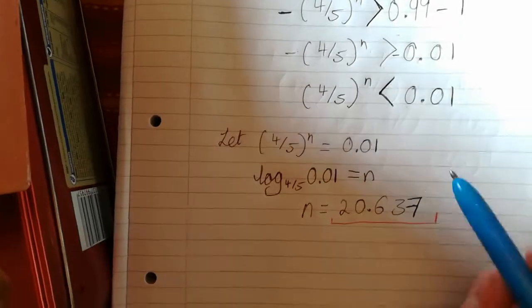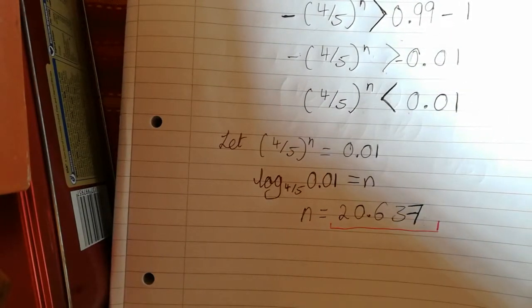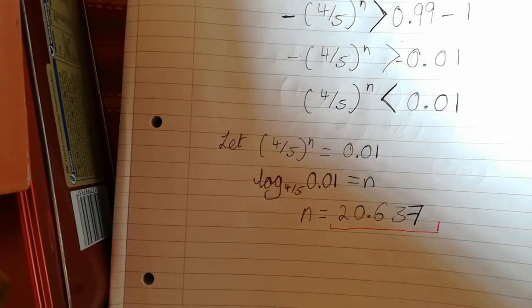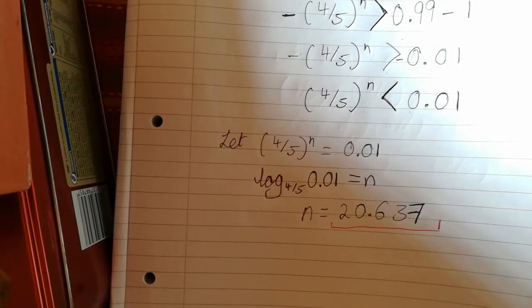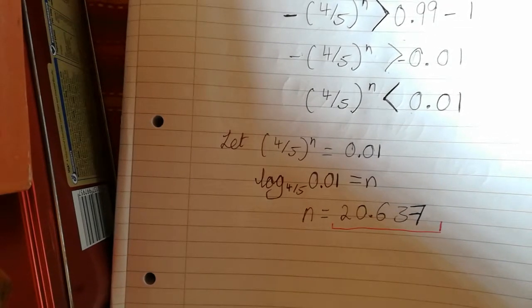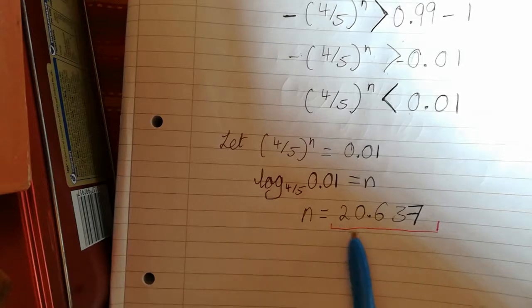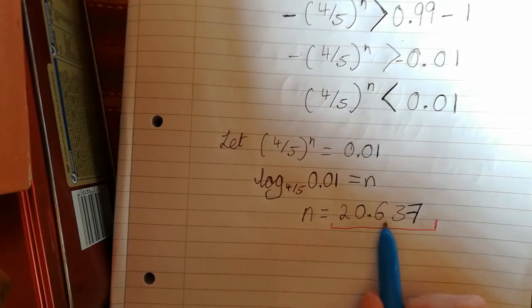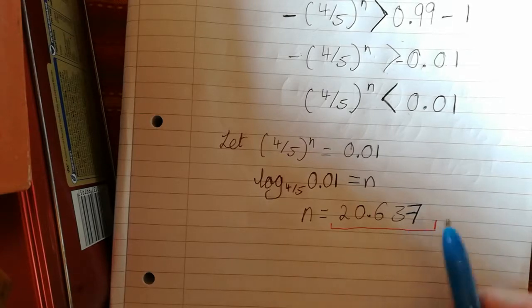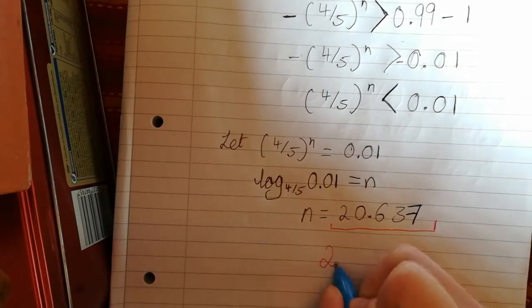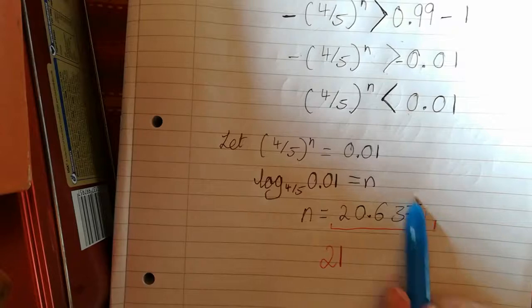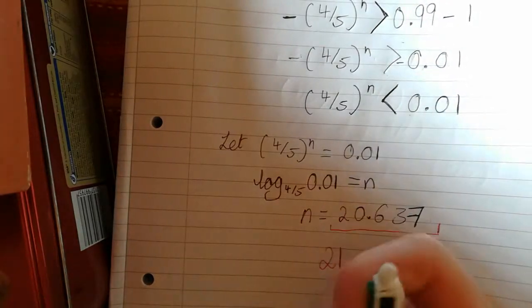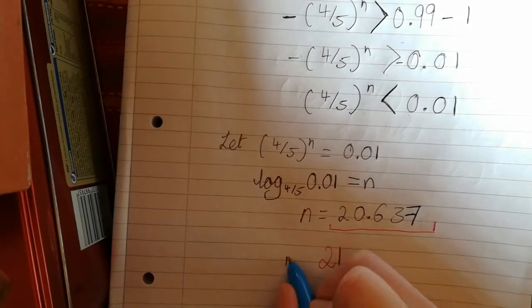But we want the day that the probability that she answers the phone will be greater than 99%. So on the 20.637th day it will be 99%, so the 21st day will be the first day that it will be greater than 99%. And that is our answer for that.